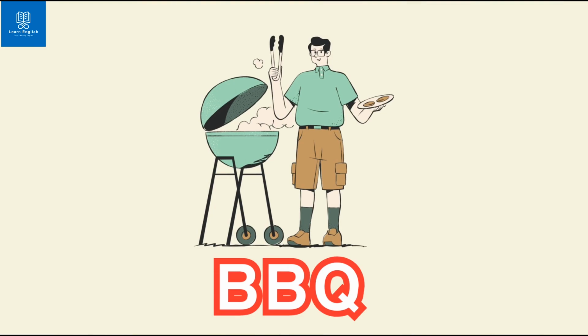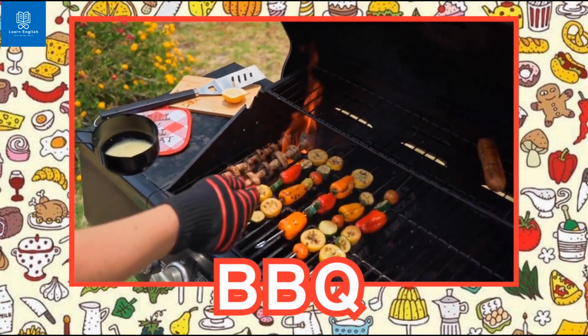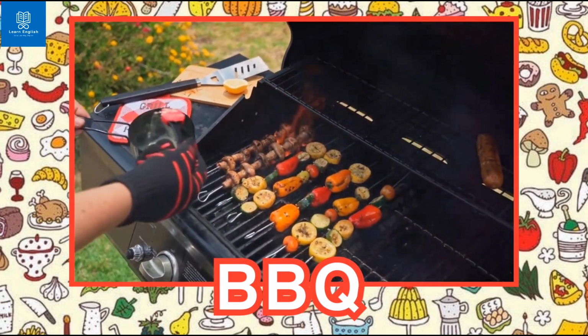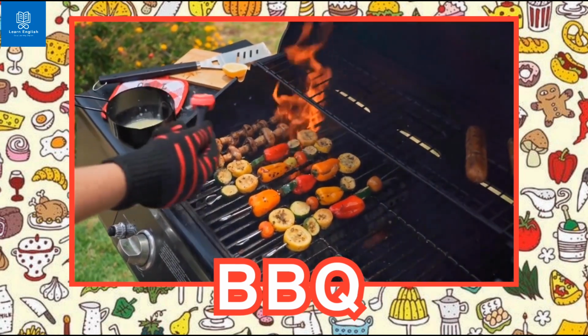BBQ. Barbecue. To roast or broil food, such as meat on a rack or revolving spit over or before a source of heat, such as hot coals or a gas flame.